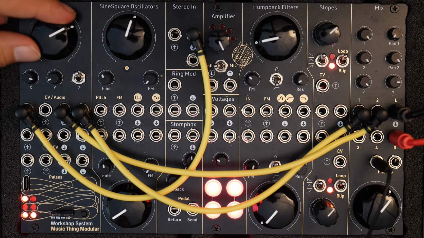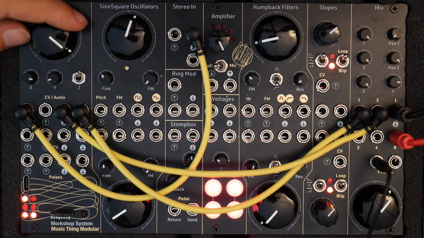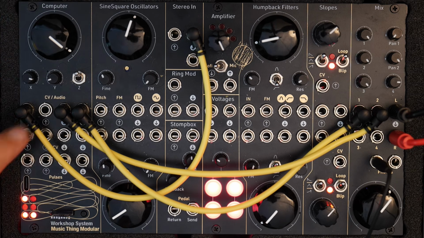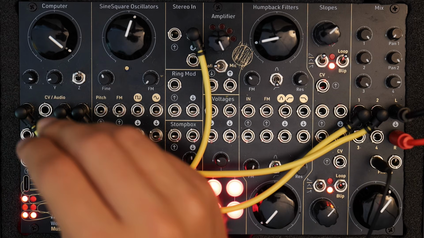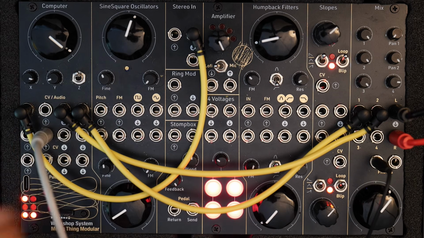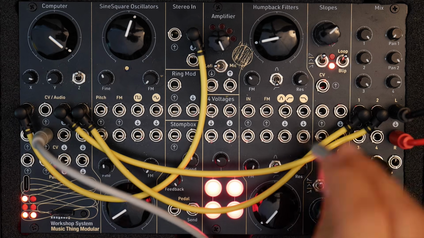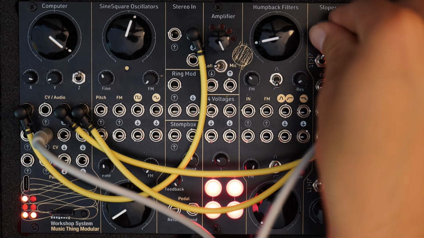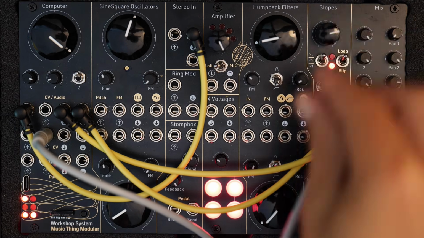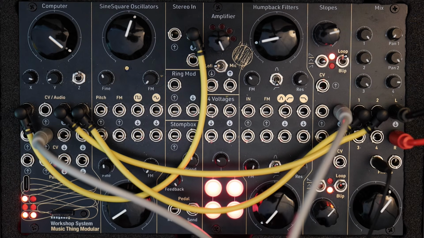And the main knob sets the position. If you plug an external control voltage into CV2, you can modulate the position.